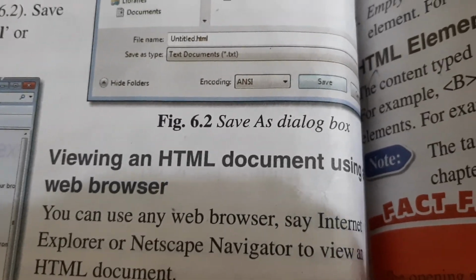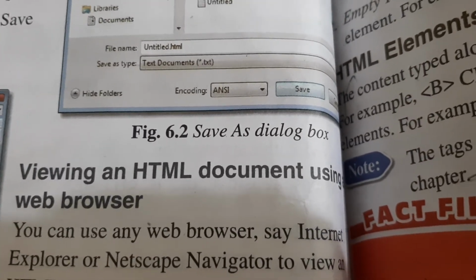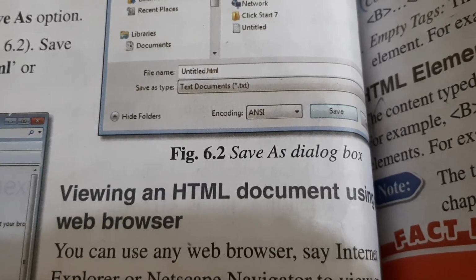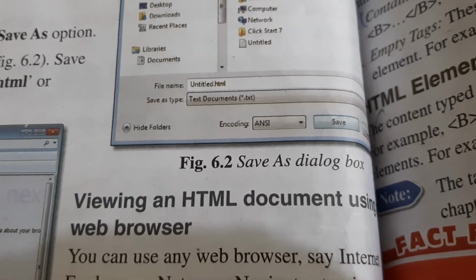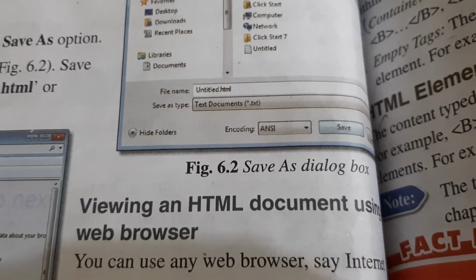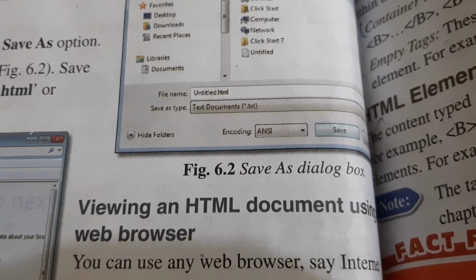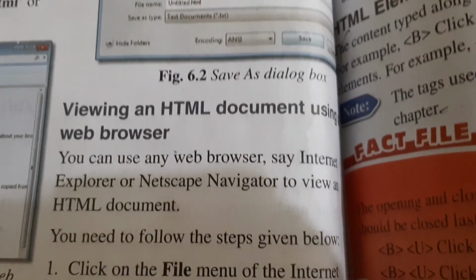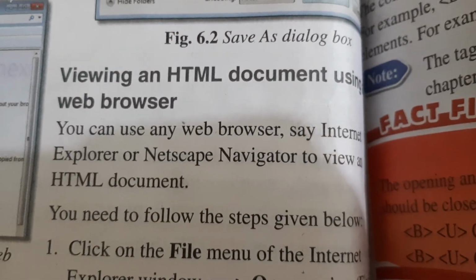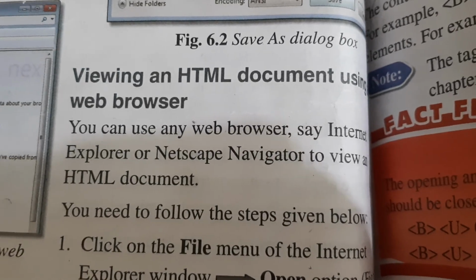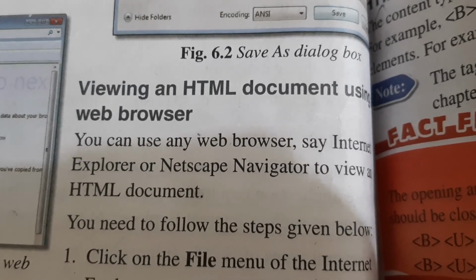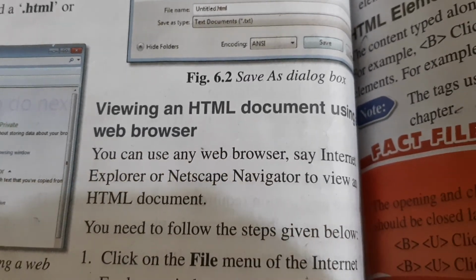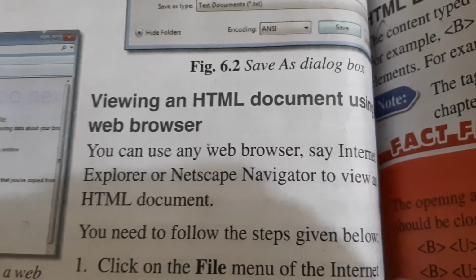After writing the HTML code in Notepad and saving it with .html extension, you can view your HTML document using any web browser like Google Chrome, Mozilla Firefox, Internet Explorer. You can use any web browser, say Internet Explorer or Netscape Navigator, to view an HTML document. You need to follow the steps given below.